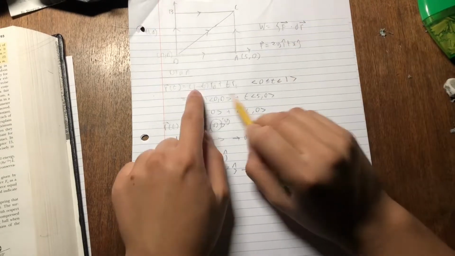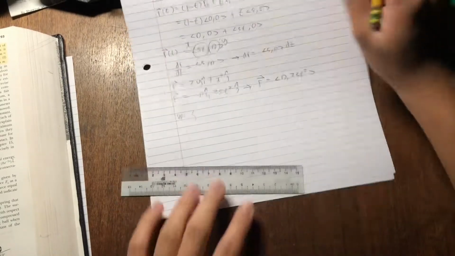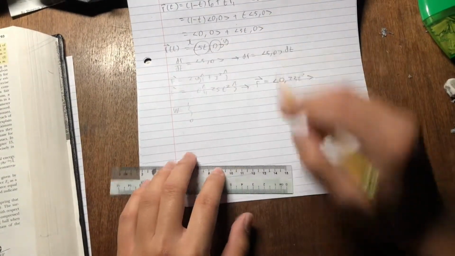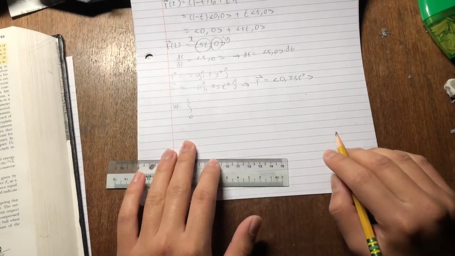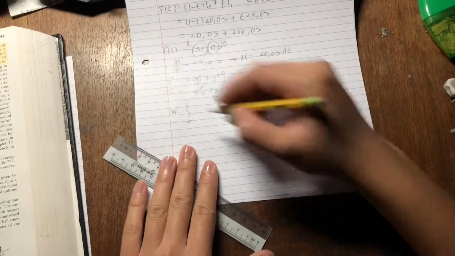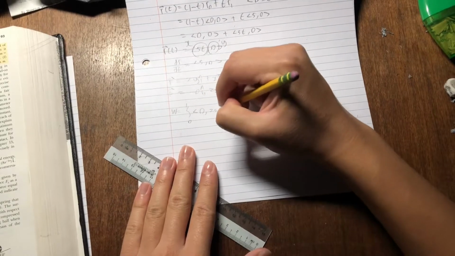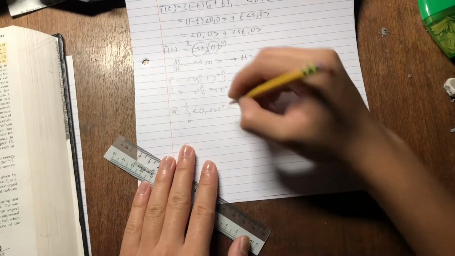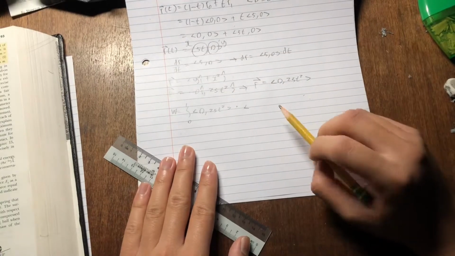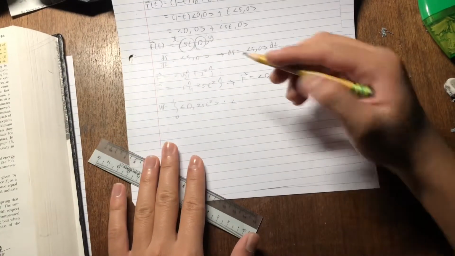Since it's between 0 and 1, down here it's going to be from 0 to 1. And you plug in F, which is what you found out here, 0, 25t squared. Then you do a dot product with dr, and in this case dr is 5, 0 dt.